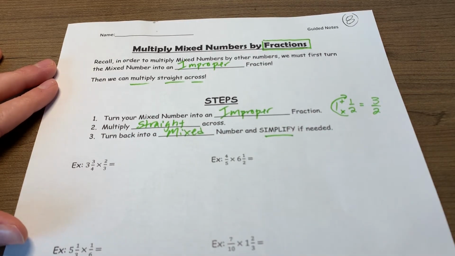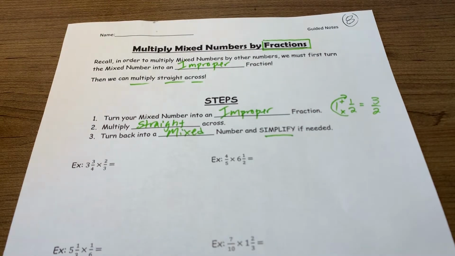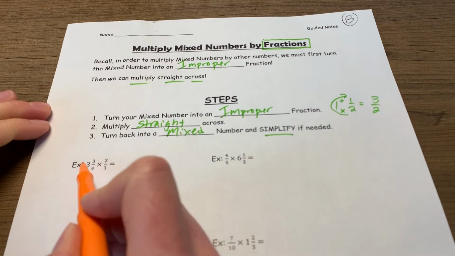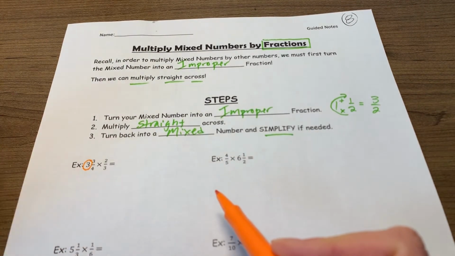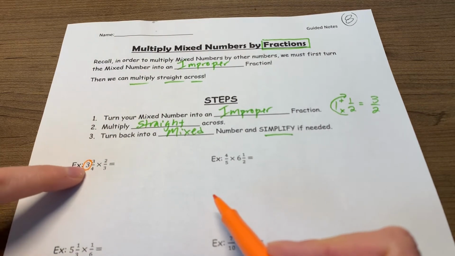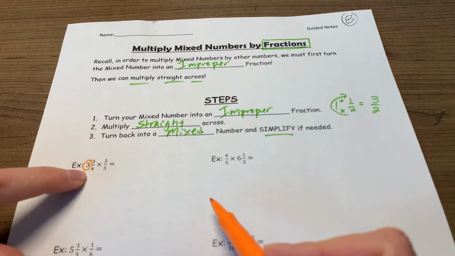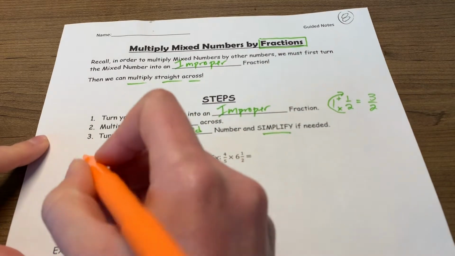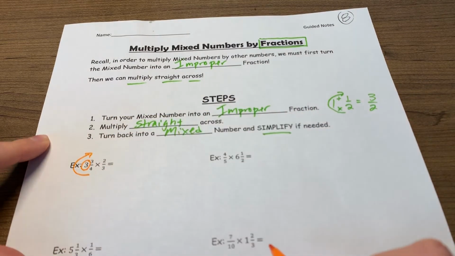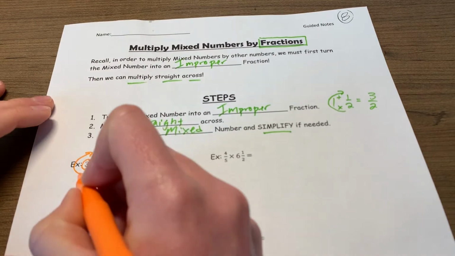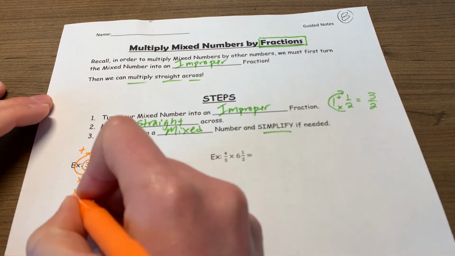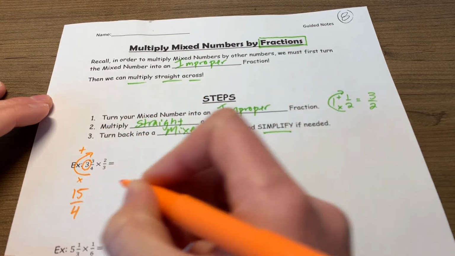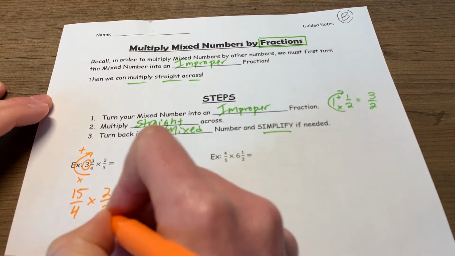Let's do an example. So I have 3 3/4 times 2/3. So I cannot just start multiplying straight across because this 3 is in the way. So we need to get, quote unquote, rid of that 3, but we can't just throw it in the garbage. But what we can do is we can turn this into an improper fraction. So that way we're not losing the 3, but we are getting it out of the way. So 4 times 3 is 12. 12 plus 3 is 15. So this is 15/4 times 2/3.